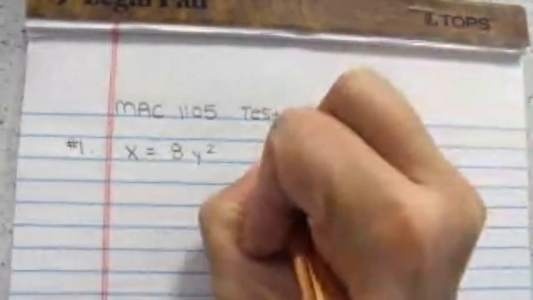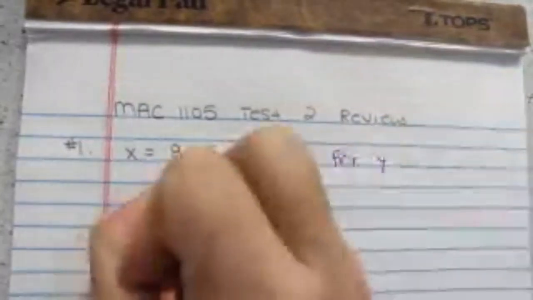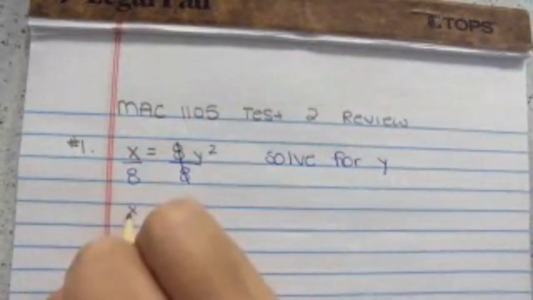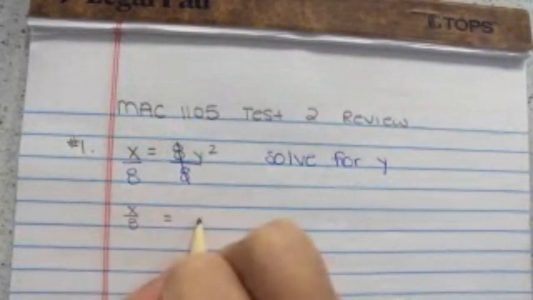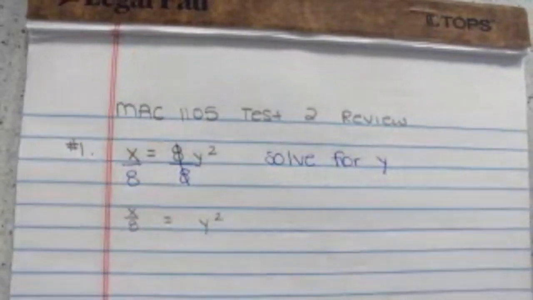So first of all, we want to get y by itself. Solve for y, get y by itself. So that means I can divide by 8. That way those cancel. So x divided by 8 equals y squared.